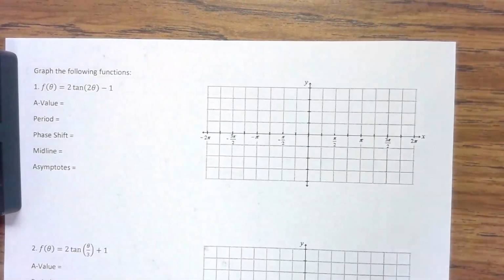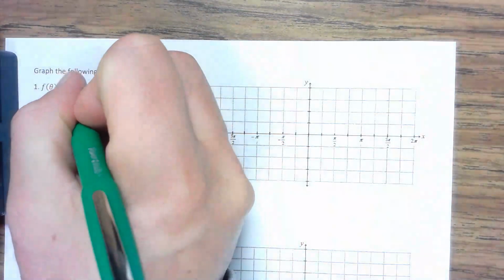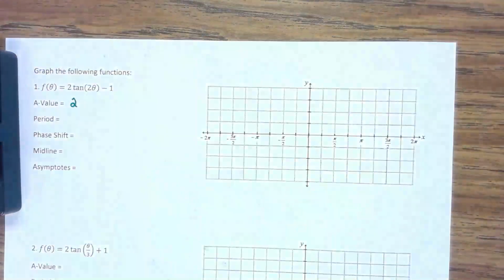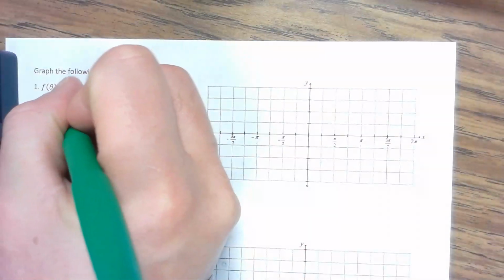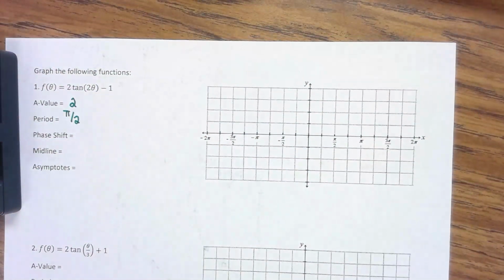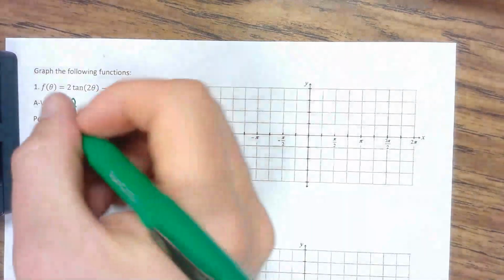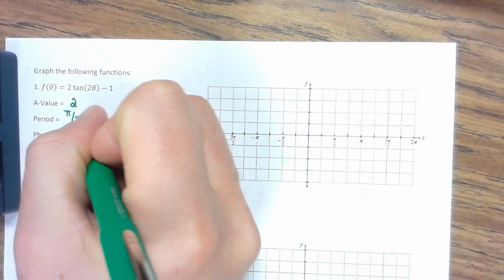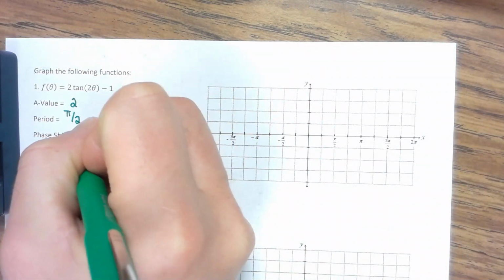Okay, so let's identify some of these things. The a value here is 2. Because it's not amplitude, I don't need to take the absolute value of it. It's just simply 2. The period is pi divided by 2. And that's going to change where our starting asymptotes are. I'll share how we're going to find those, because we're going to take a different approach than we did with sine and cosine. Phase shift, there's none. Midline's at y equals -1.